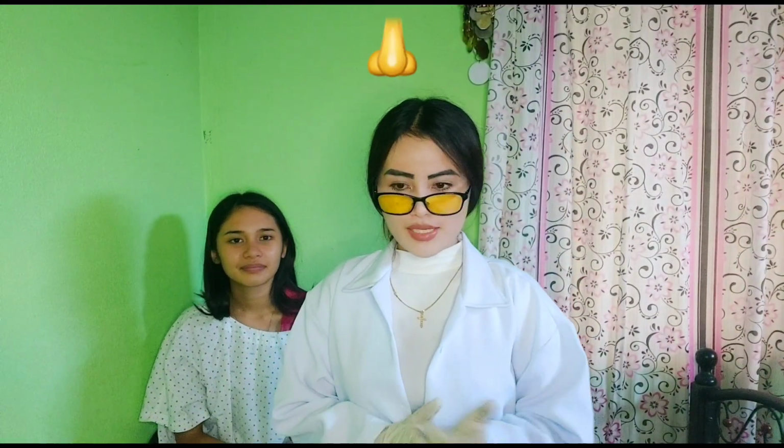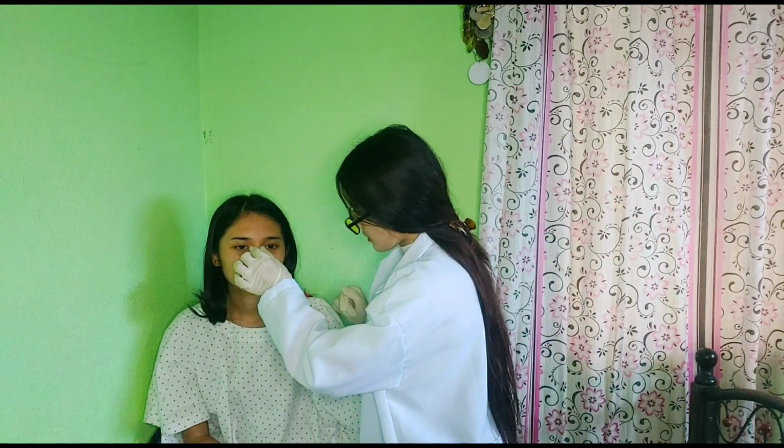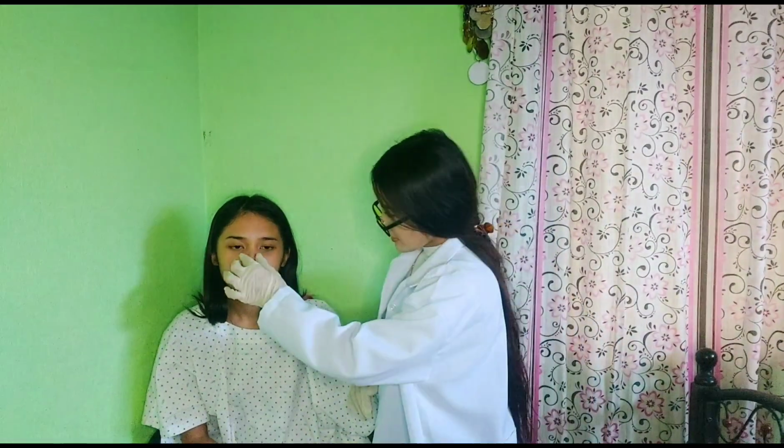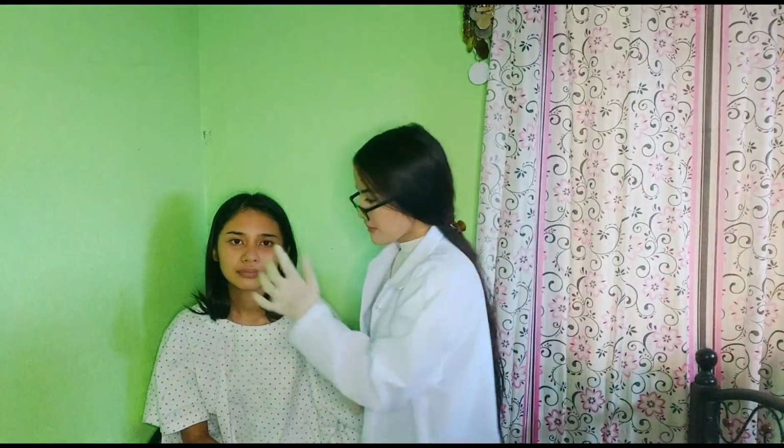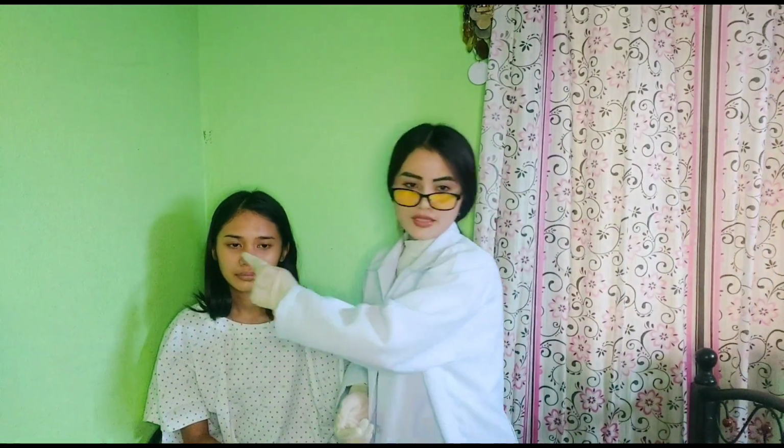Yes. Thank you. Now I'm going to demonstrate how to do the nose assessment. First, briefly inspect and palpate the external part of the patient's nose. It should be fairly symmetrical with no lesions, deformities, or deviations. Okay, it's all normal. And now we're going to have the patient occlude one nostril as she inhales and exhales. Ma'am, I'm going to cover your left nostril, and can you please inhale? Exhale. Okay, it's normal. Air should flow freely in and out of the nostril.